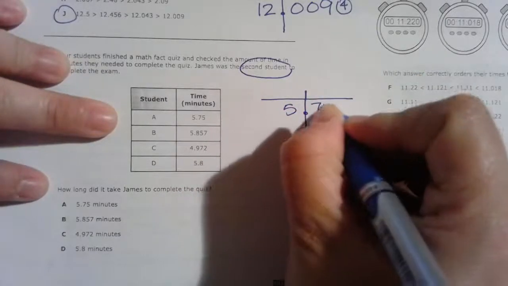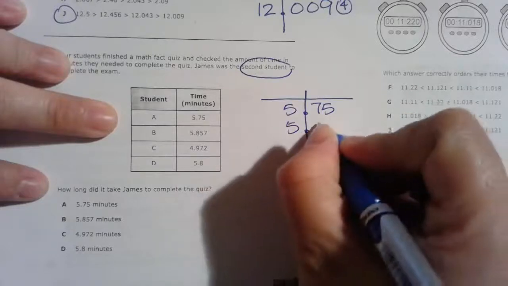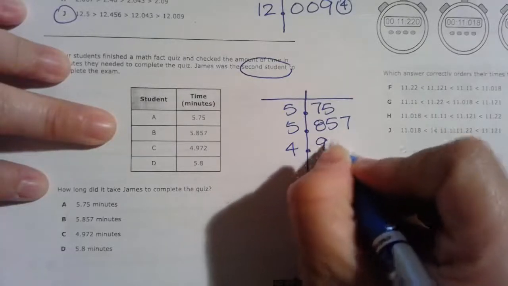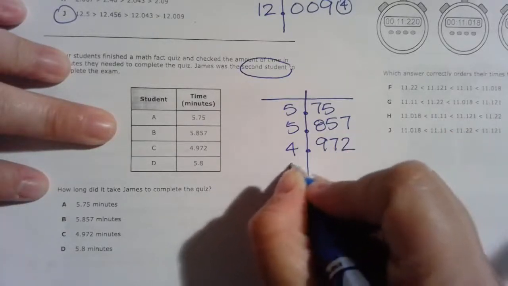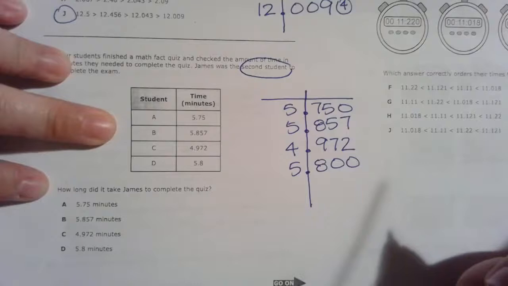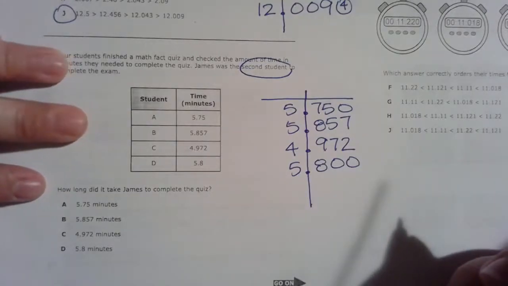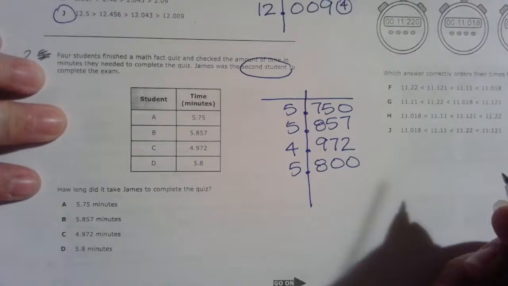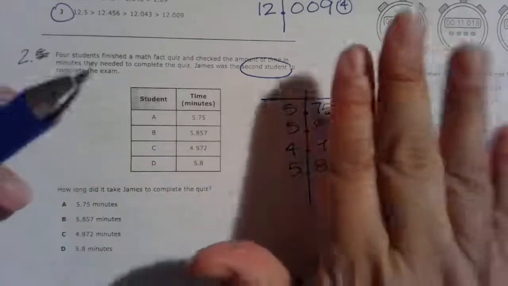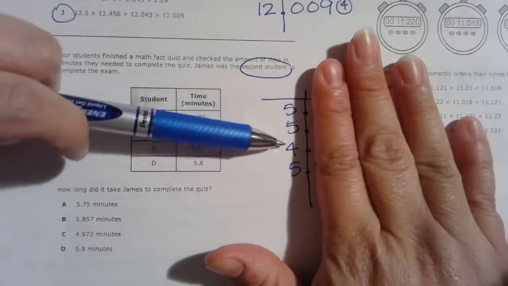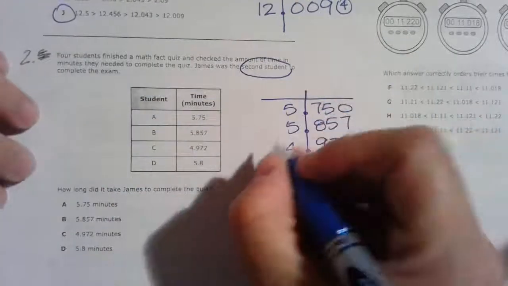5 and 75 hundredths, 5 and 857 thousandths, 4 and 972 thousandths, and then 5 and 8/10. And again, we fill in empty spaces with zeros. Okay? And so when you're talking about time and finishing, you know that whoever has the least amount of time, that's who finished first. And so if we look on the whole number side, we can see that this one has a 4, which means 4 seconds. That would be the first person that finished.